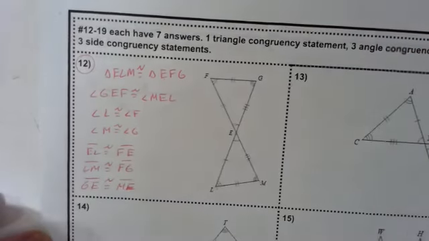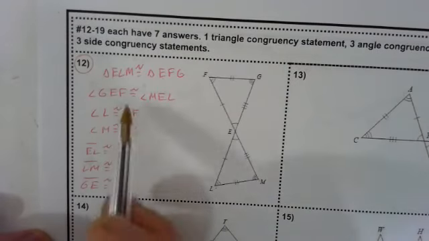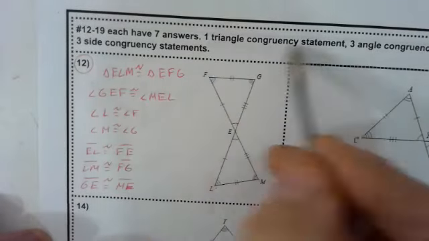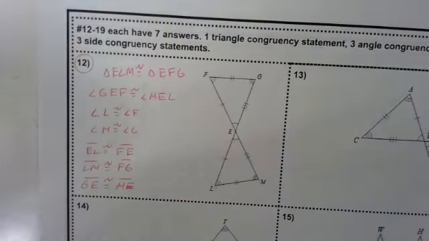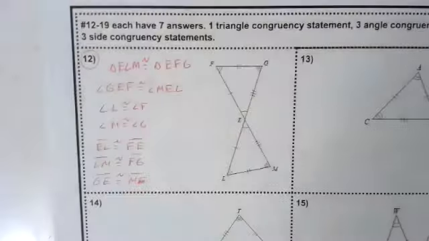Awesome. All right, so now I have 1, 2, 3, 4, 5, 6, 7 answers. I've got 1 triangle congruency statement, 3 angle statements, and 3 side statements. Got that correct. Okay, fantastic.